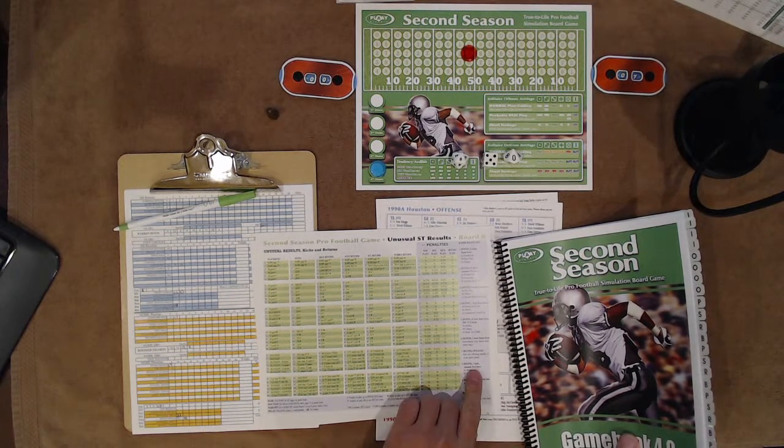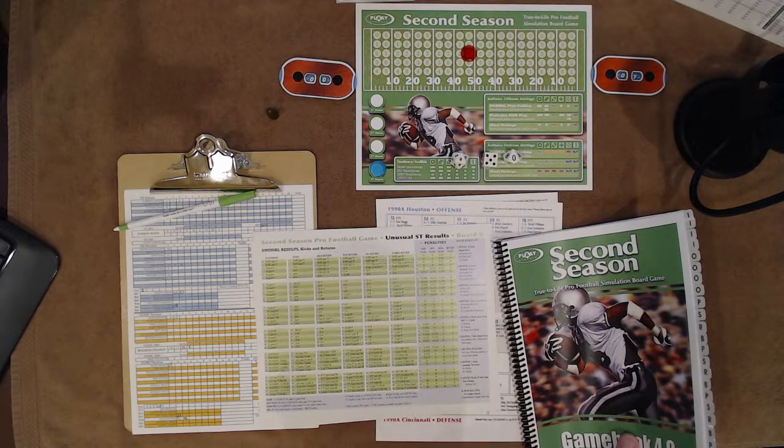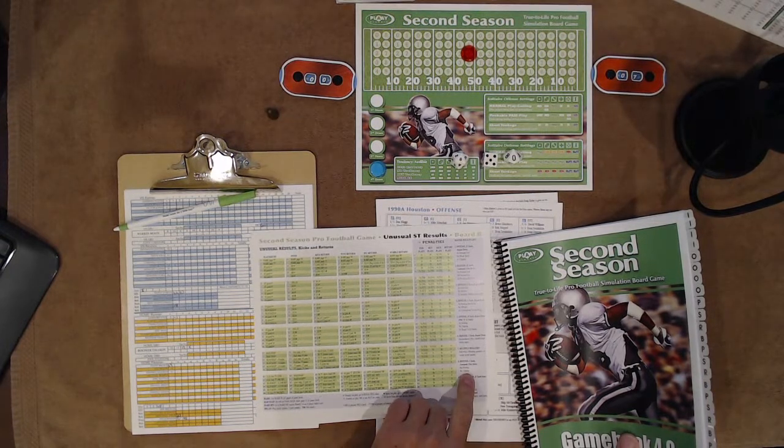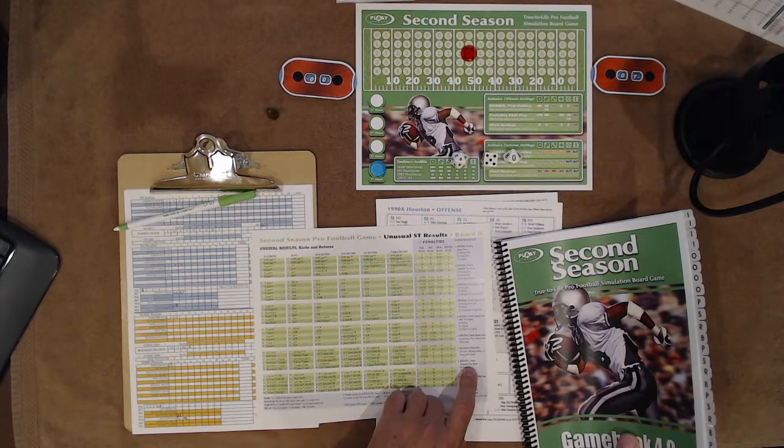So is that before the interception? I believe it is, which would really suck. It says defense, 5 yards, automatic first down.